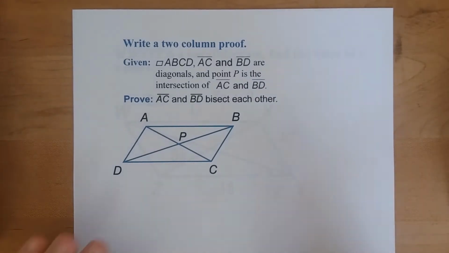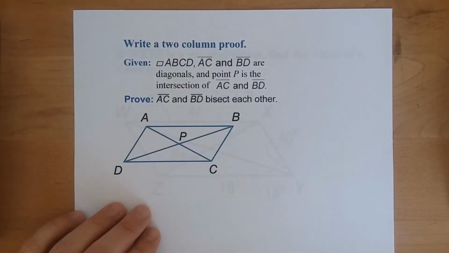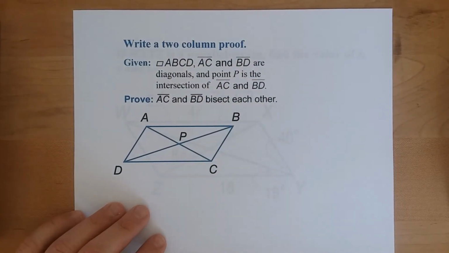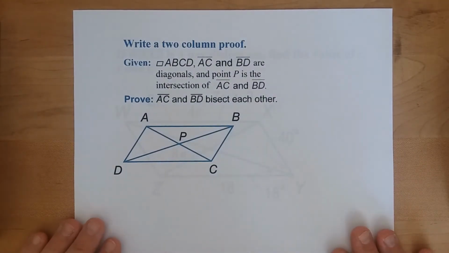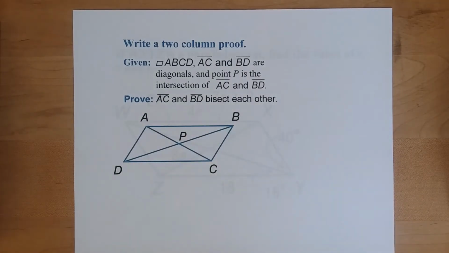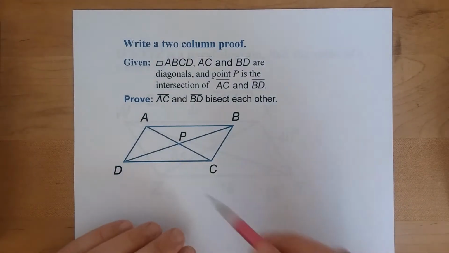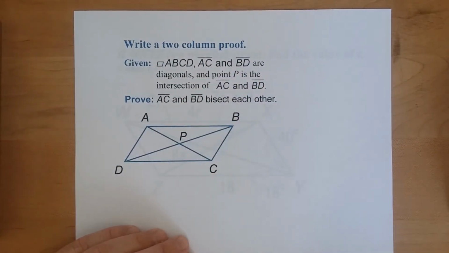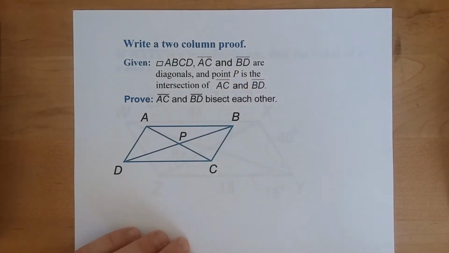If we're given that this figure is a parallelogram and that AC and BD are diagonals, point P is the intersection of AC and BD, could we prove that theorem that we looked at earlier, that AC and BD bisect each other? Okay, ultimately we want to prove that AP is congruent to PC and DP is congruent to PB.